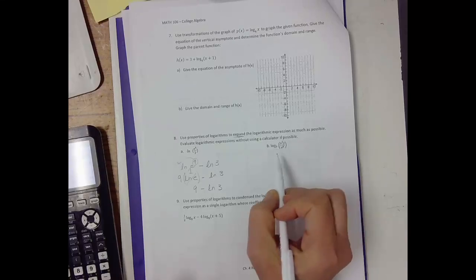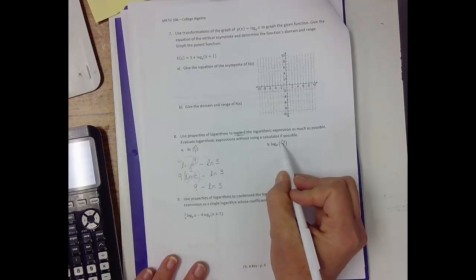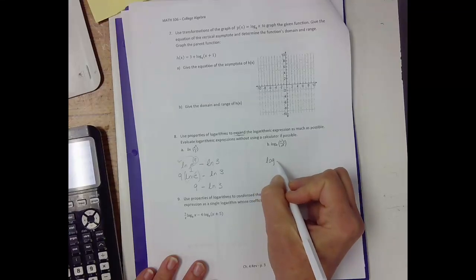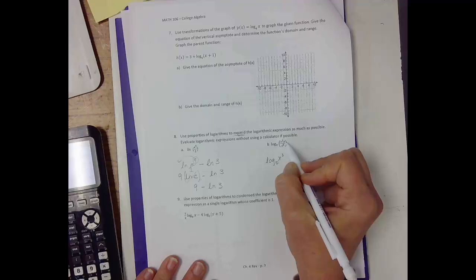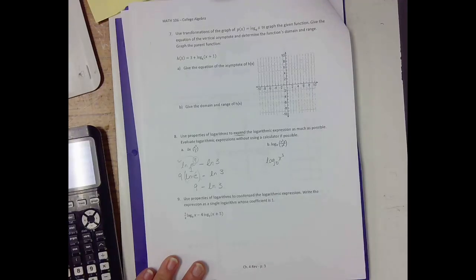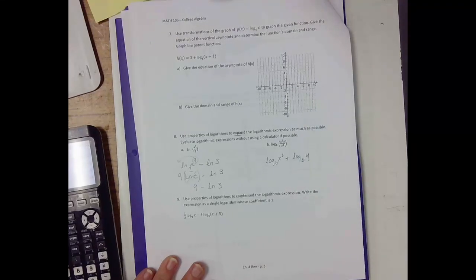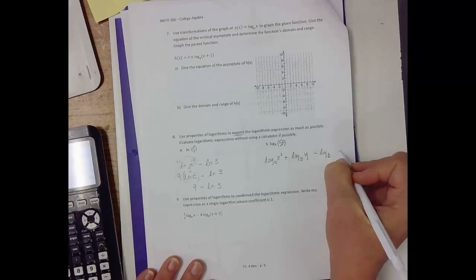This one's going to be the log of b. So I'm not going to change it because I don't have a number. But I'm going to start off with the log of b, I have x to the 3rd times y. Now, how do I change the y? What do I do right here with the times? So I'm going to go plus log base b of y. Then what am I going to do with the z to the 8th? You're going to minus it. So I'm going to go minus log base b of z to the 8th.